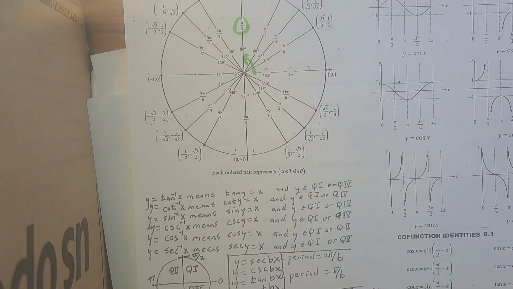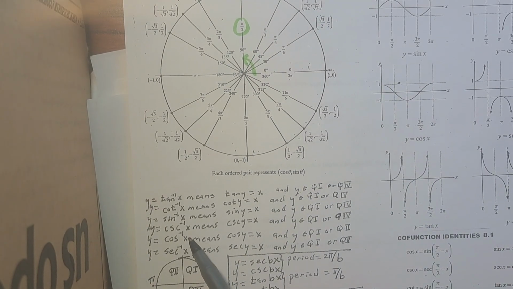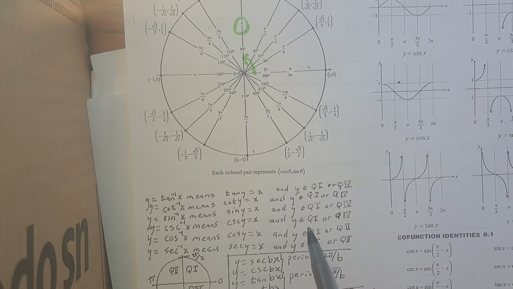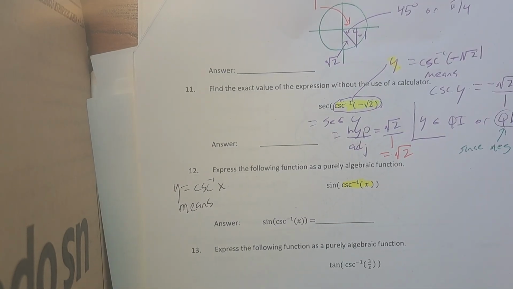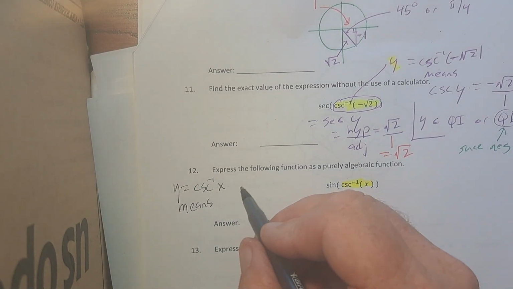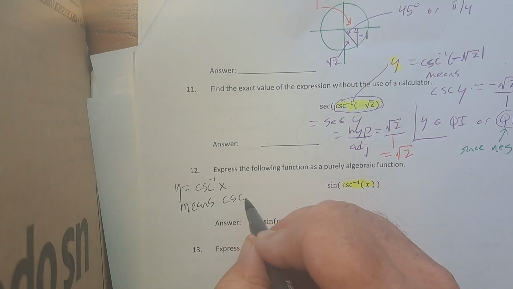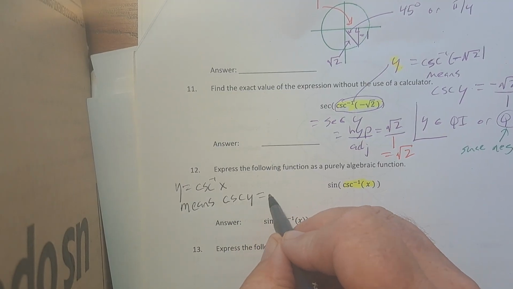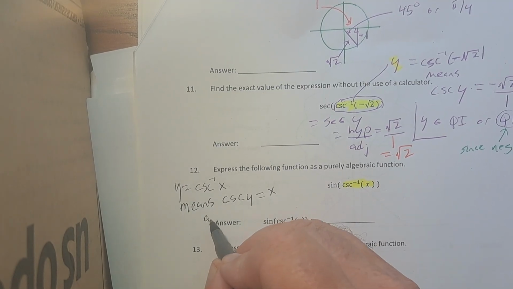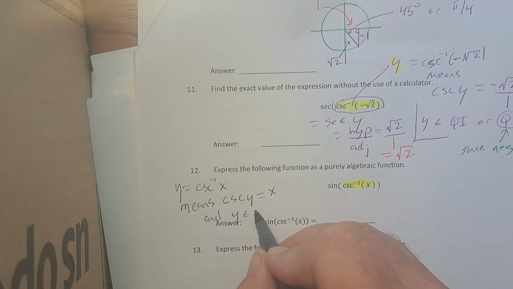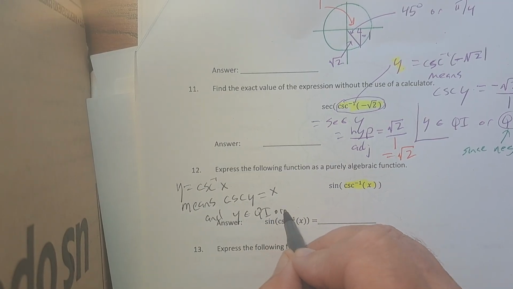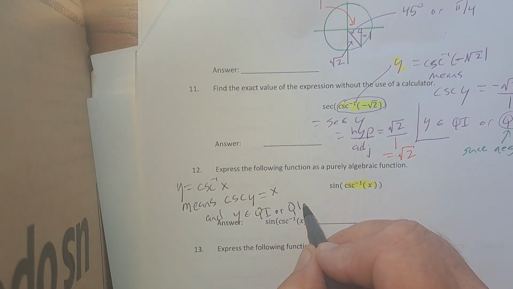This is what it means. It means that the cosecant of y is x, and the y's come from quadrant 1 or quadrant 4.